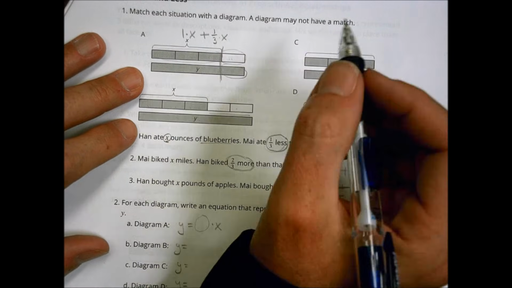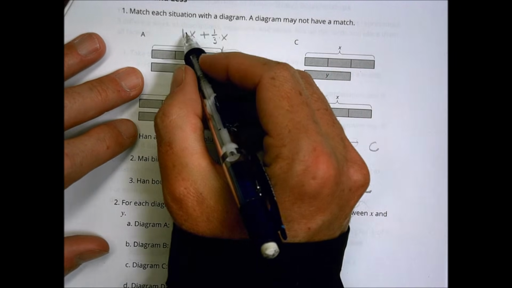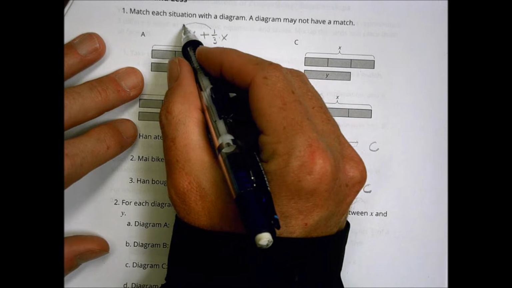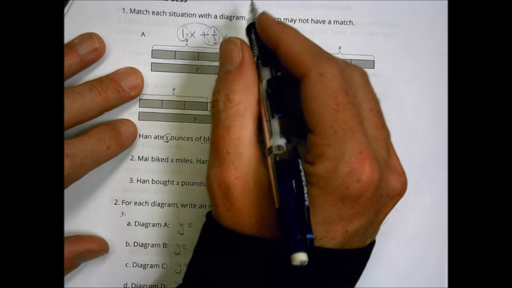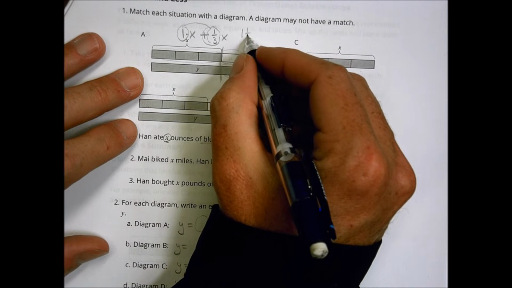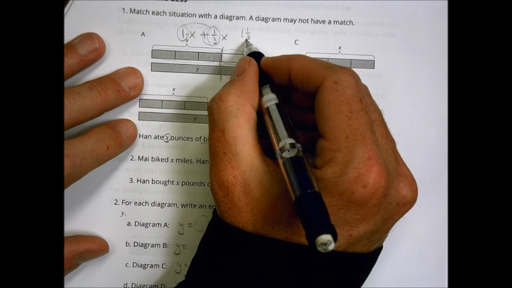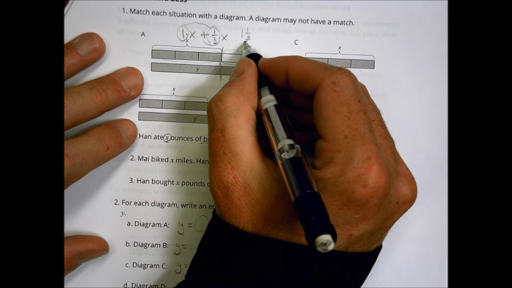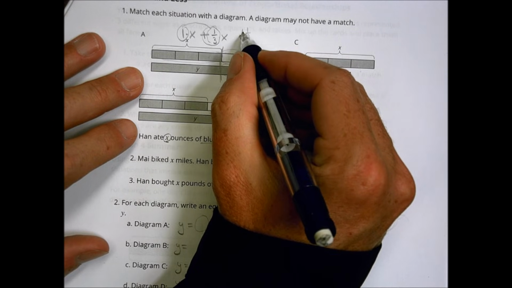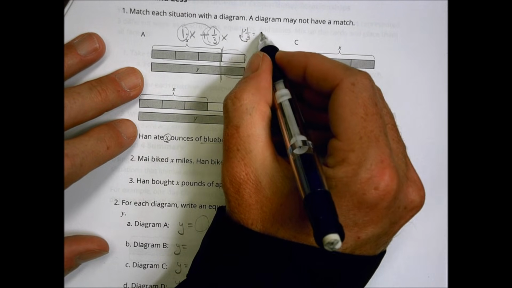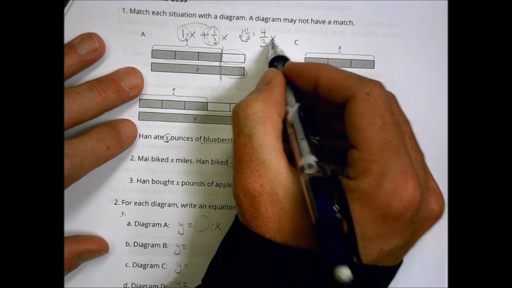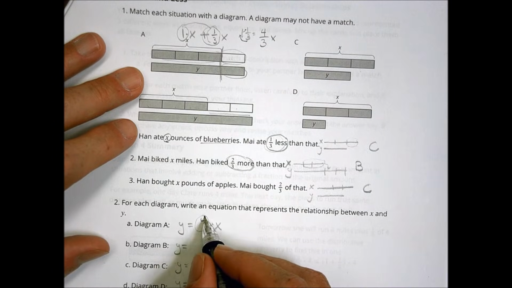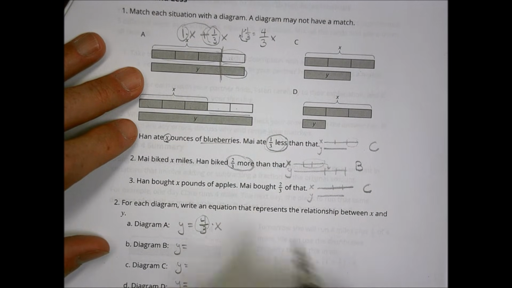And again, using that distributive idea, 1 plus 1/3 is going to be 1 and 1/3. And I can rewrite that as an improper fraction. 3 times 1 is 3, plus 1 is 4. This becomes 4/3, and we keep the x as an x. So my number in front is going to be 4/3.